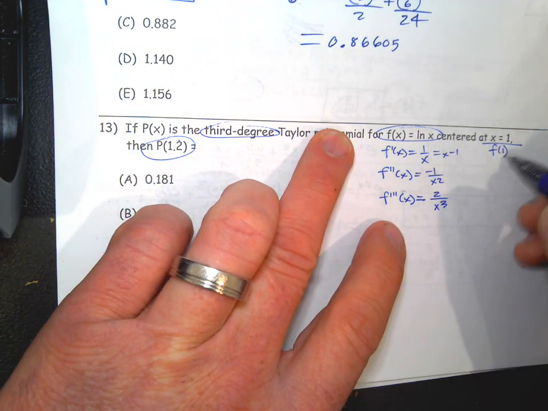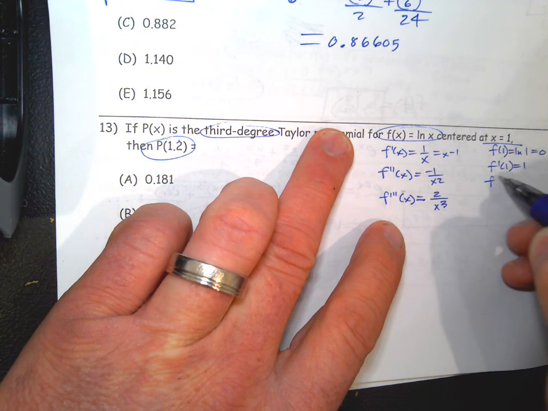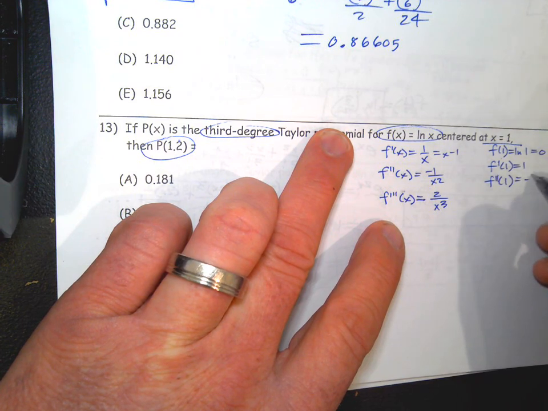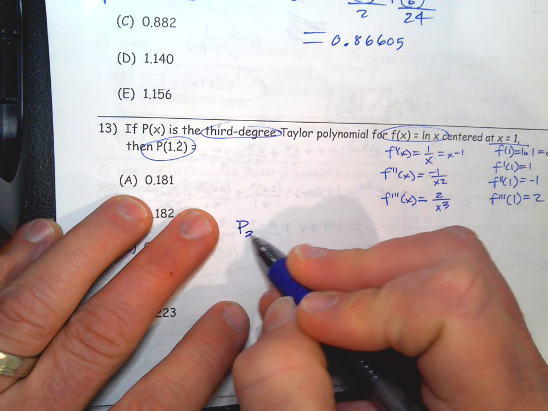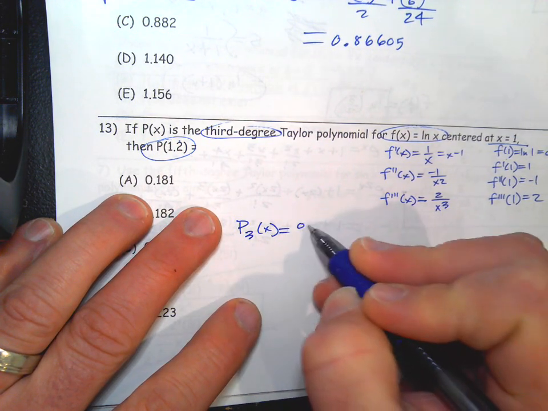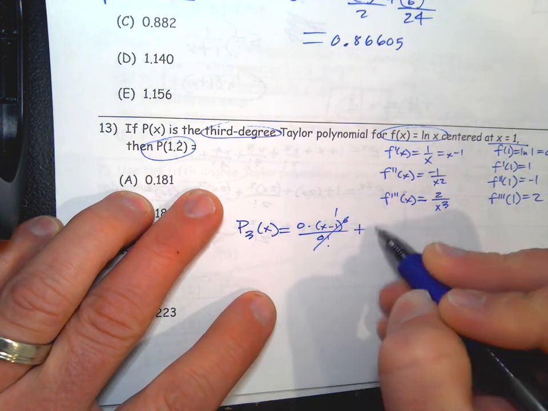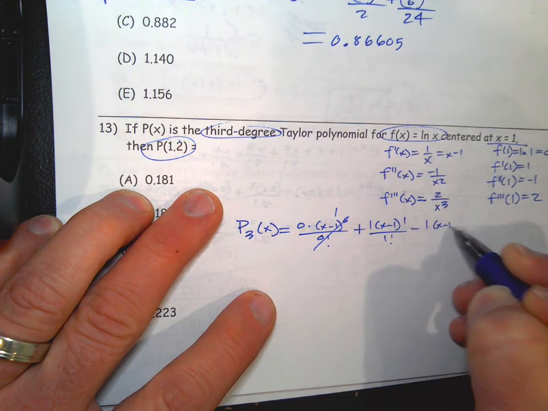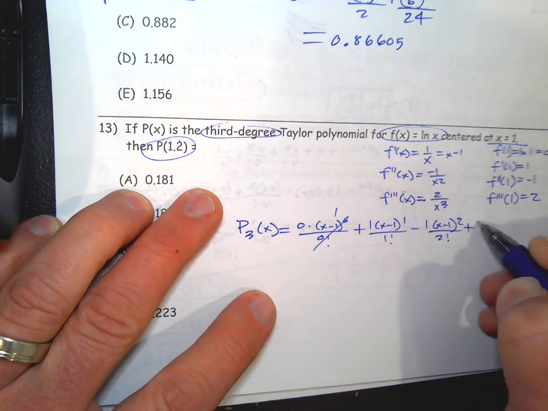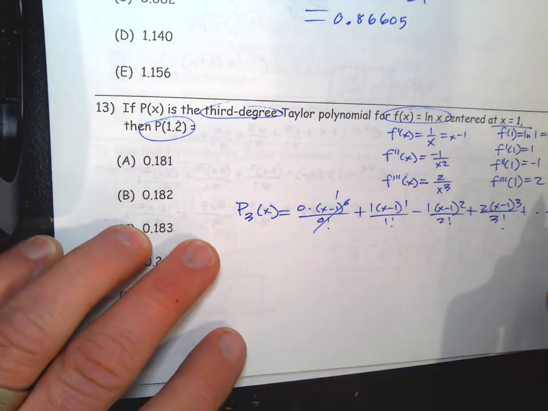And then we plug 1 into them, so natural log of 1 is 0. That's going to be 1. That's going to be negative 1, and that's going to be 2. And then we build it. Taylor polynomial, third order: 0 times x minus 1 to the 0 power over 0 factorial. Those are both 1, but there's a 0 in front, plus 1 times x minus 1 to the first power over 1 factorial, minus 1 times x minus 1 to the second power over 2 factorial, plus 2 times x minus 1 to the third power over 3 factorial. It keeps going, but we want a third degree Taylor polynomial.